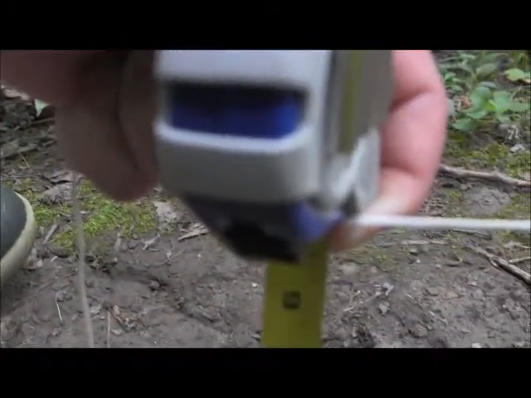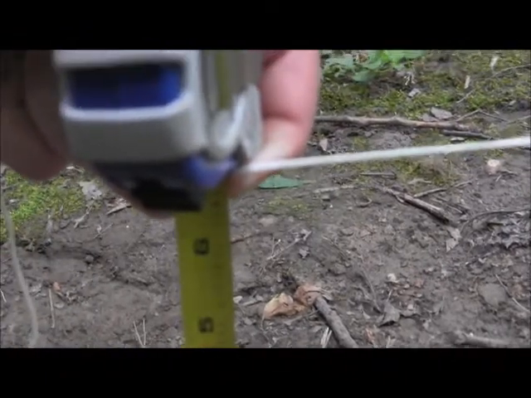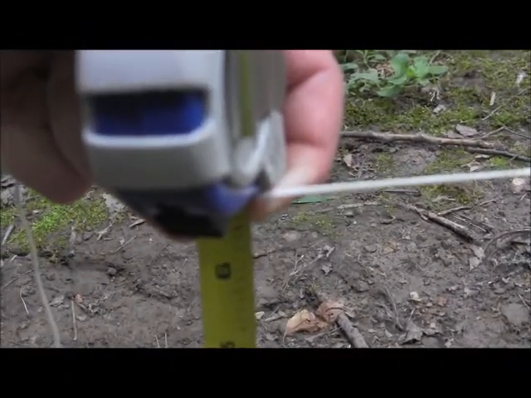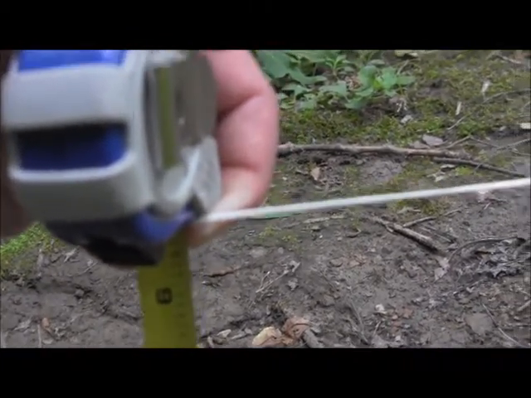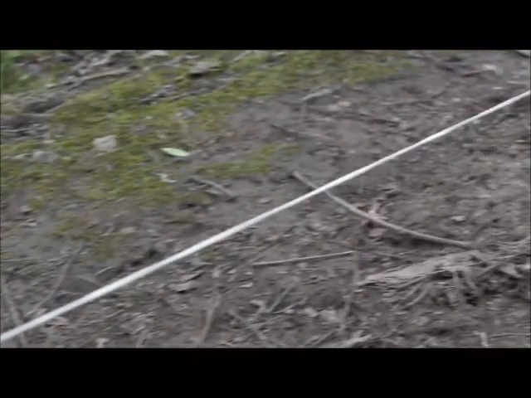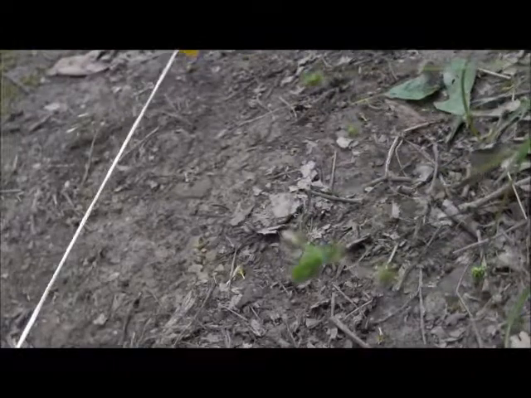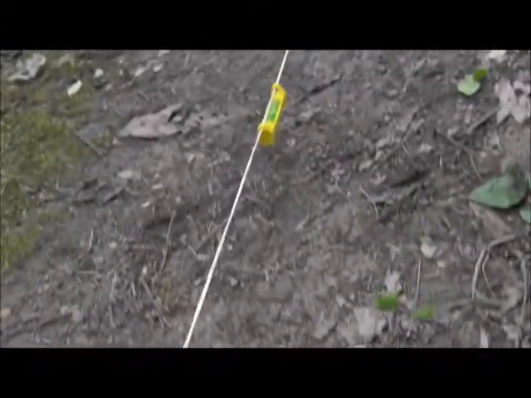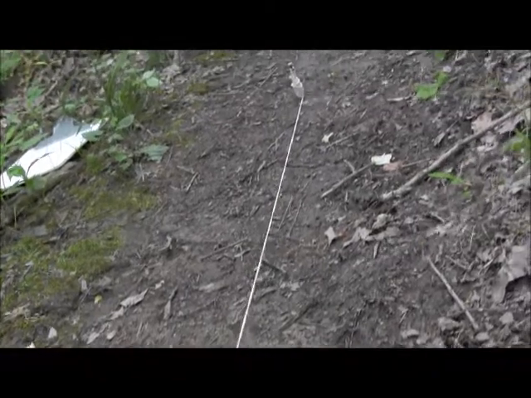Finally, measure the height of the line from the ground on the low side. In this case, it's 7 inches. To calculate trail grade, divide rise over run. Divide 7 inches by 60 inches of run. Trail grade percent is then 11.7%. Record this on your data sheet.